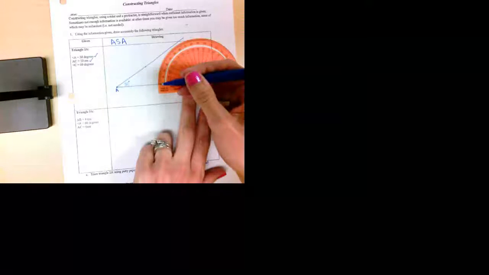So I've taken care of drawing AC, I've taken care of the 30 degrees. Now I'm going to draw angle C at 60 degrees. So I'm going to lay my protractor down at C in the center, line my segment up. Since my line is pointing this way, I'm going to use the top numbers because I always start with 0. And C is 60 degrees. I'm going to put a point at 60.